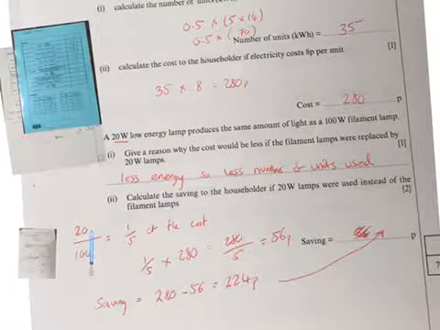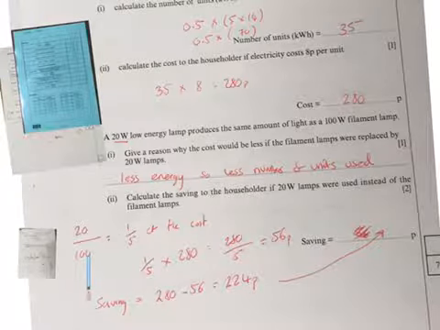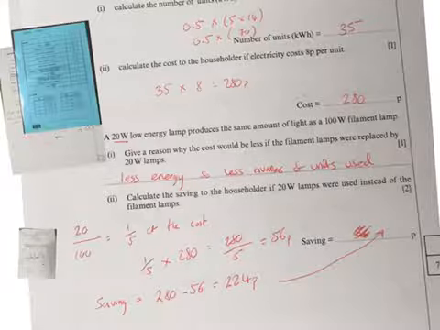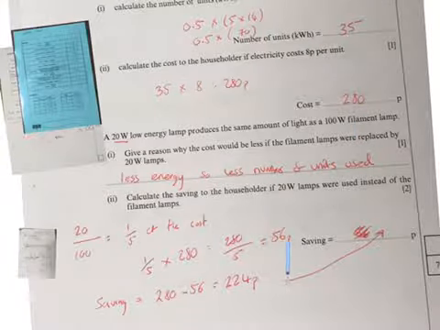So 1/5 of 280 pence would be 56 pence. So I'm saving 280 minus 56 pence because it wants the saving. So I've got a saving of 224 pence.